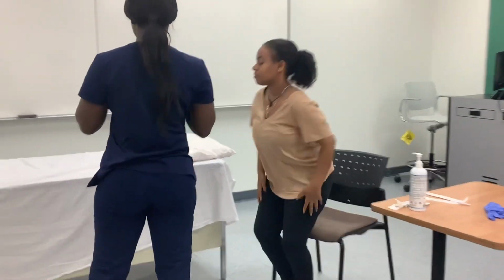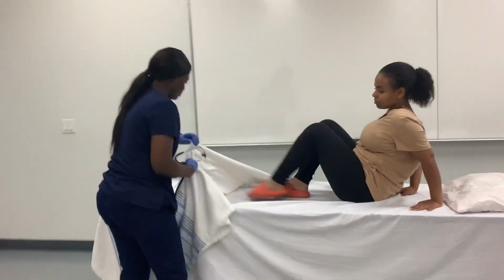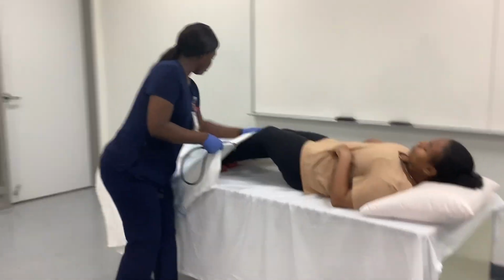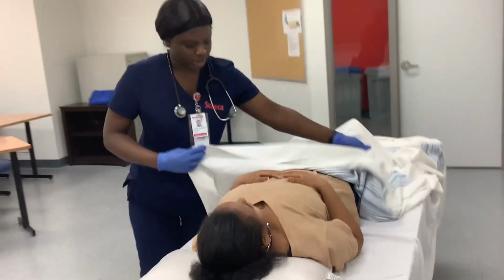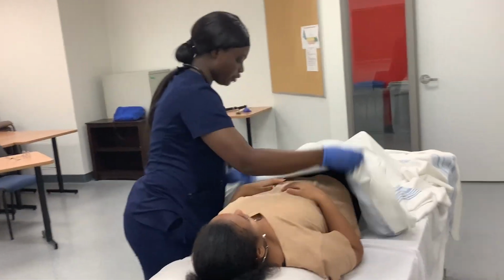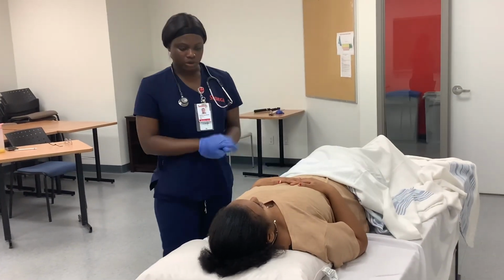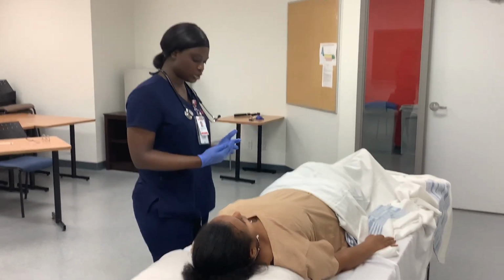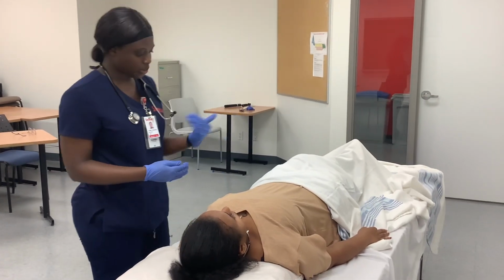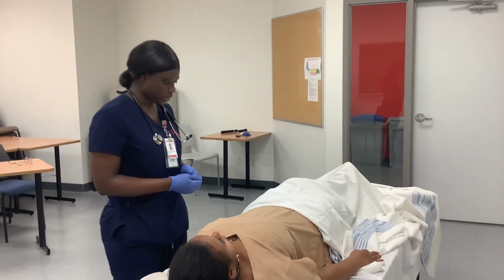Okay, now I'll move you to the bed for me. Sorry. I'm gonna drape appropriately, just exposing the abdominal area. Okay, so for inspection, the abdomen is round. There are no masses, color matches genetic background. There is no lesion and there are no scars. And the umbilicus is midline.